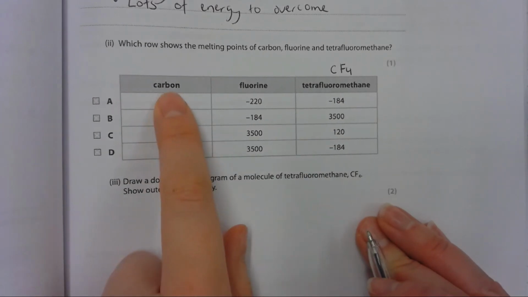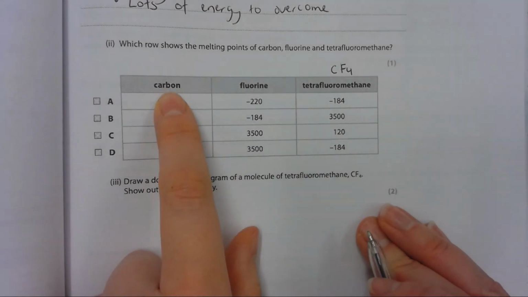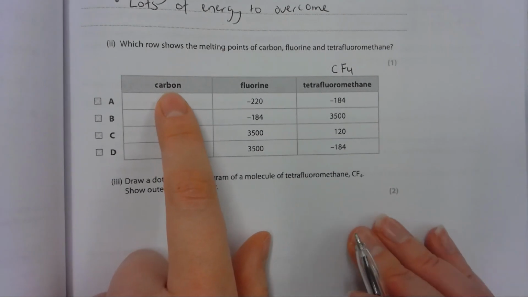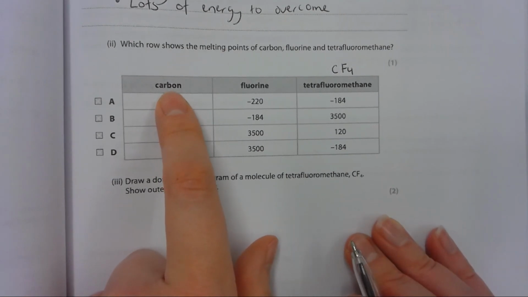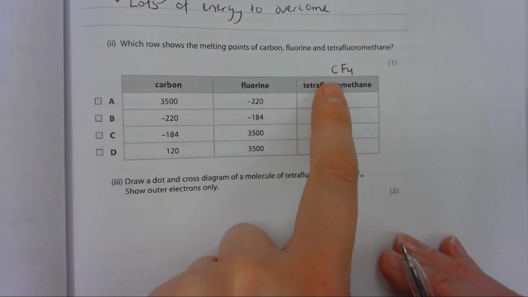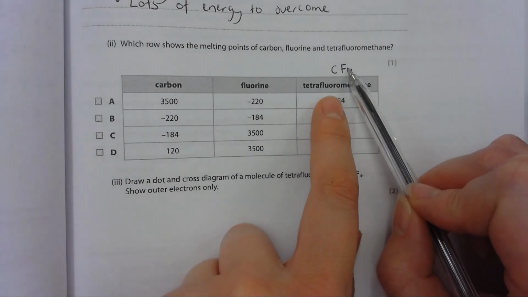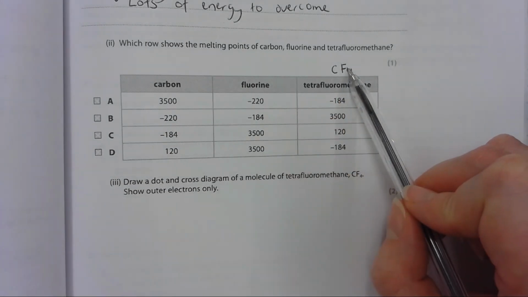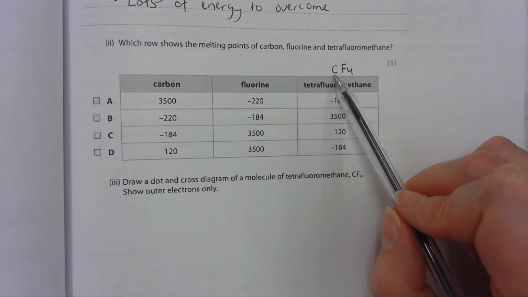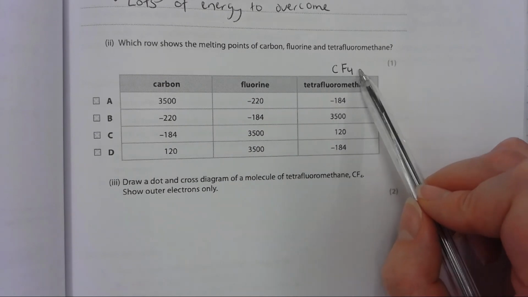We've just looked at carbon, and we've seen that carbon has high melting and boiling points because of all of those strong covalent bonds that it forms. On the other hand, tetrafluoromethane: carbon's a non-metal, fluorine's a non-metal, so you're going to have covalent bonds, but I've got a known number of atoms, so it's going to be a simple molecule.